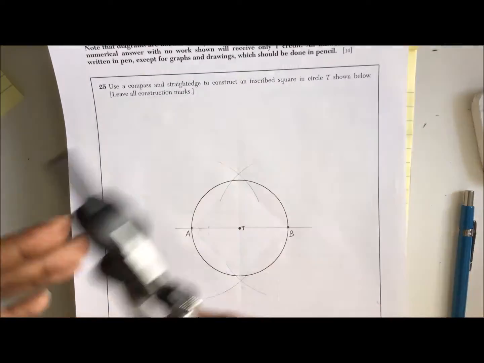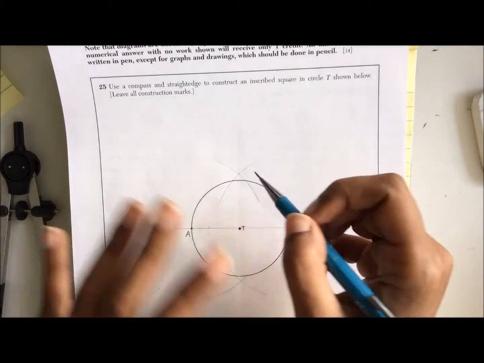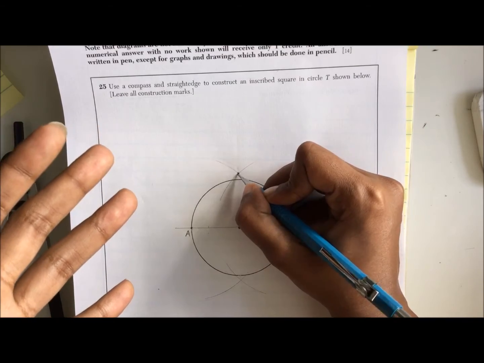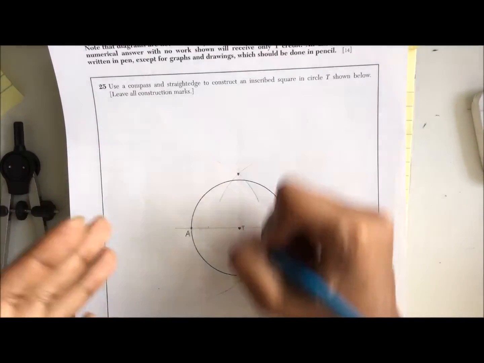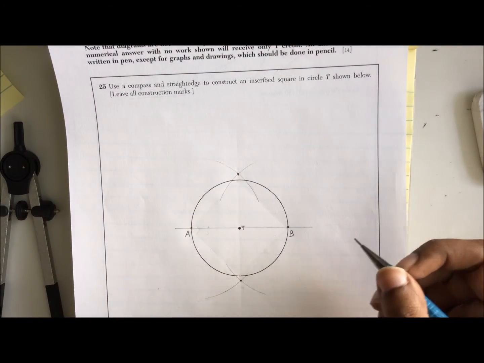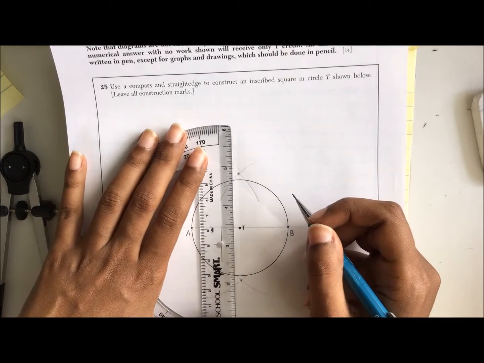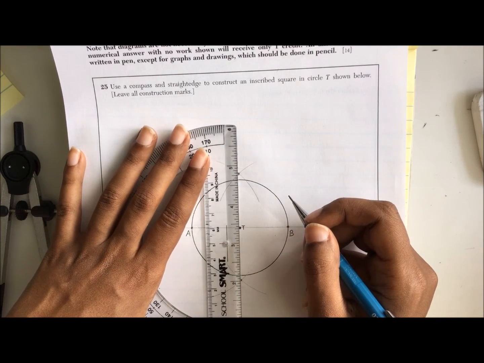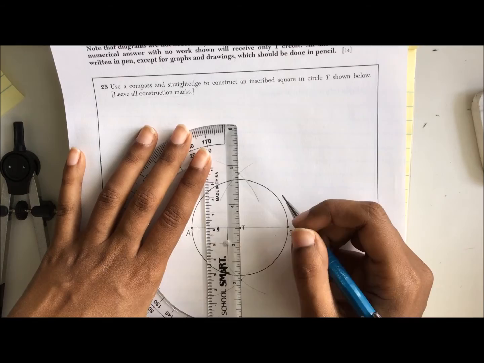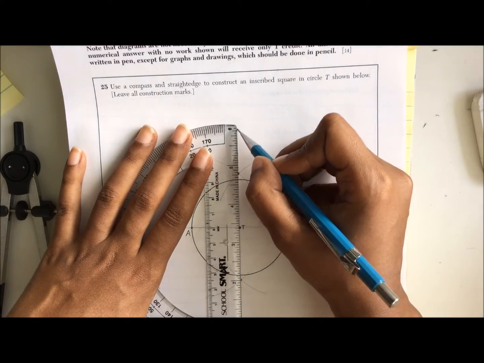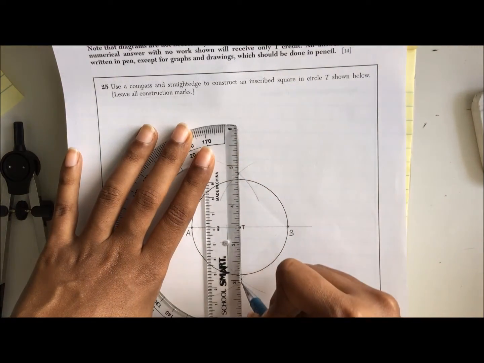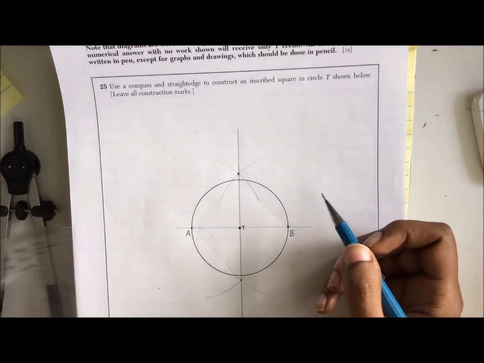Alright, so I have what I want. What I wanted was to create two arcs that intersect and line up with that center point. So when it lines up, I'm going to use my straight edge. When it lines up with the center point, not only am I creating a line that's bisecting, it's also going to be perpendicular. So I am meeting the conditions that I set for that.